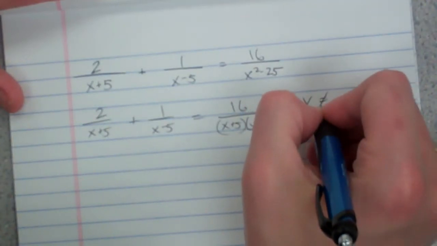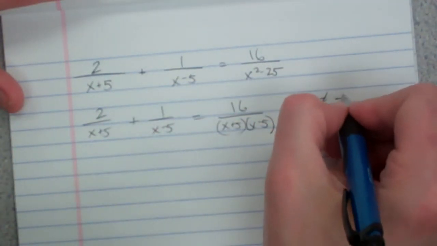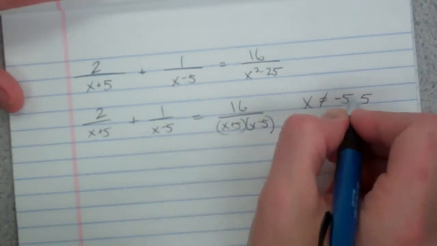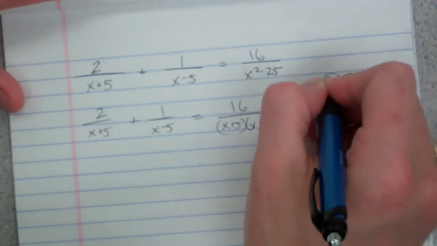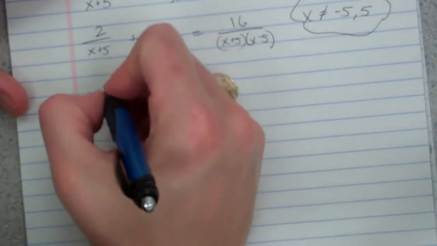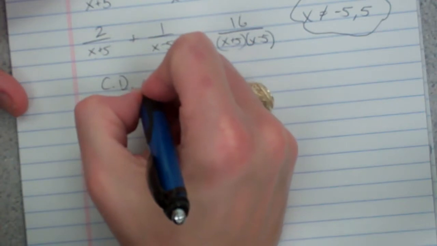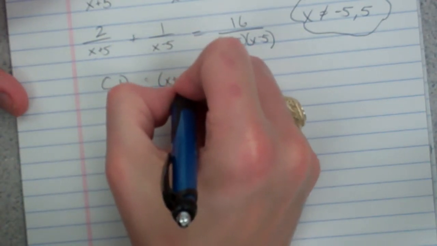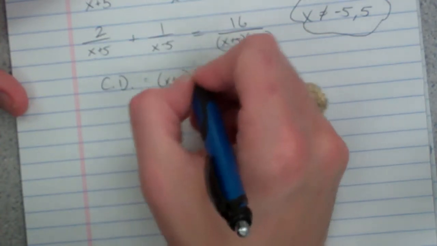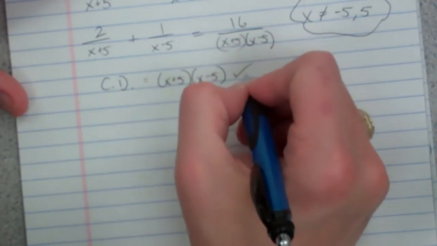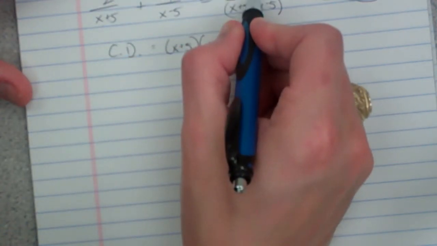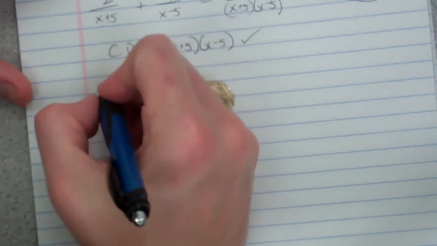And then, what are my limitations? Can't be negative 5, can't be 5, can't be negative 5, can't be 5. Okay, so I'll put that in my brain. My common denominator has to have an x plus 5, needs to have an x minus 5, an x plus 5, and an x minus 5. So that's my common denominator. I'm just going to multiply it on the top of each one, okay?